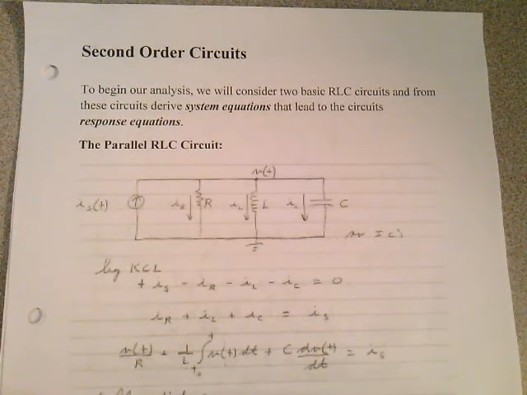Hello. This lecture will cover pages 89 through 94 of my lecture notes. Please print those pages out and have them in front of you as I present this lecture on Chapter 7G, Second Order RLC Circuits.